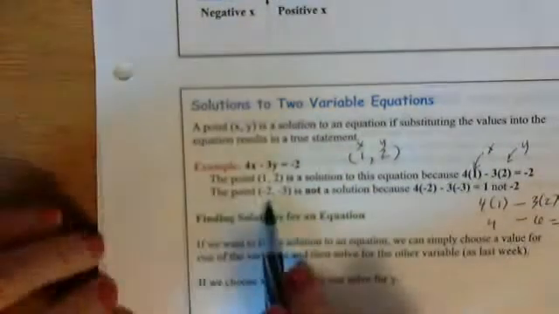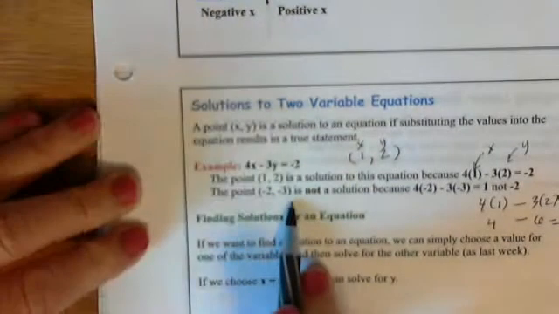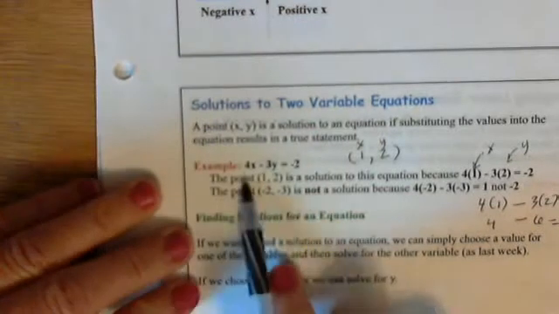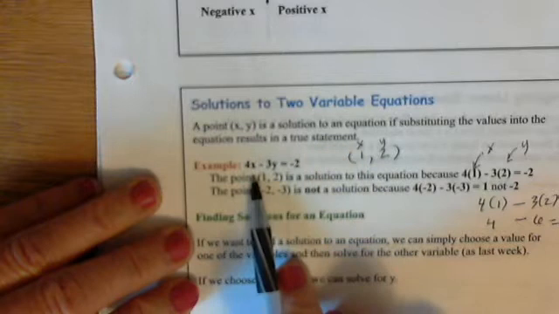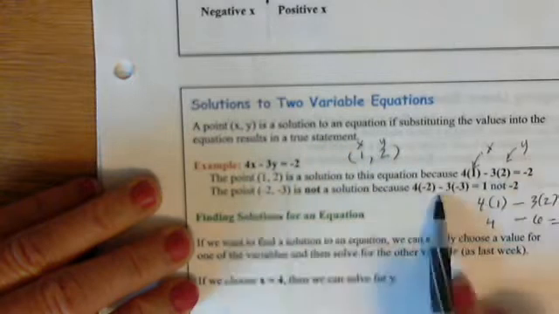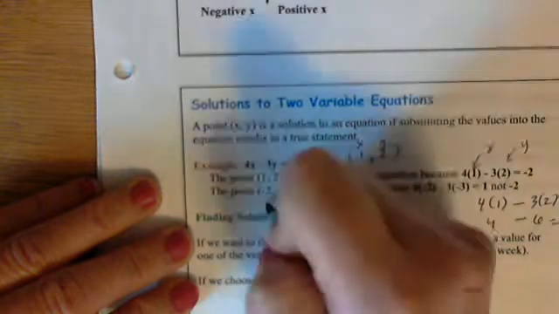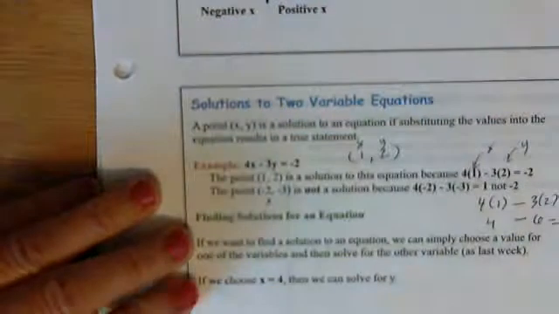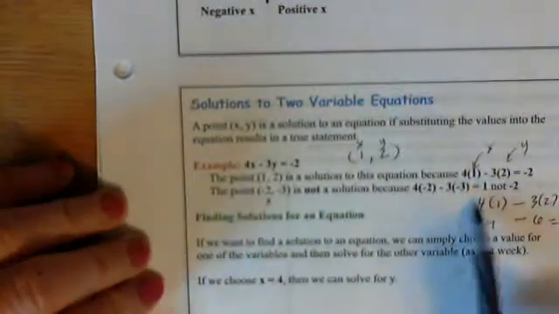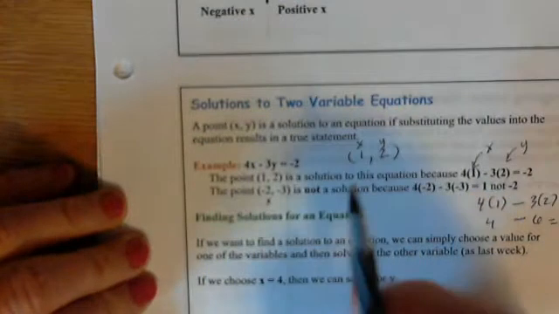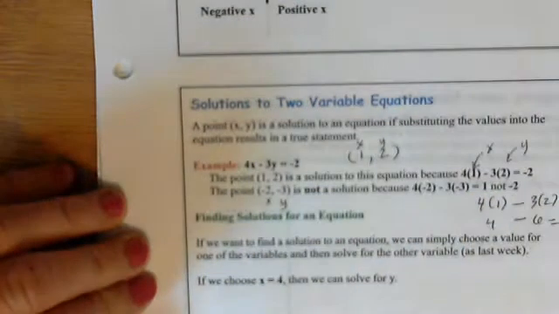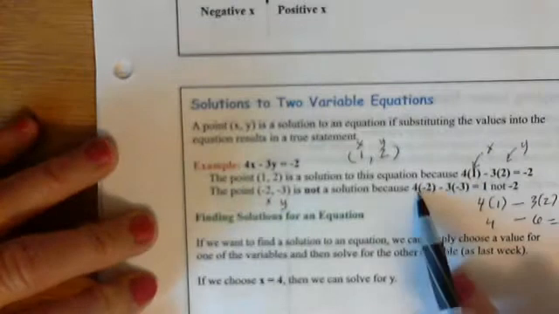Alright, now we're going to test the point (negative 2, negative 3) in the equation. Same equation, 4x minus 3y equals negative 2. Again, I take out the x, I put a pair of parentheses there, and I put in the negative 2 from this coordinate pair. I take out the y, I put a pair of parentheses there, and I put in the y value from my coordinate pair. Now we carry out the operations.